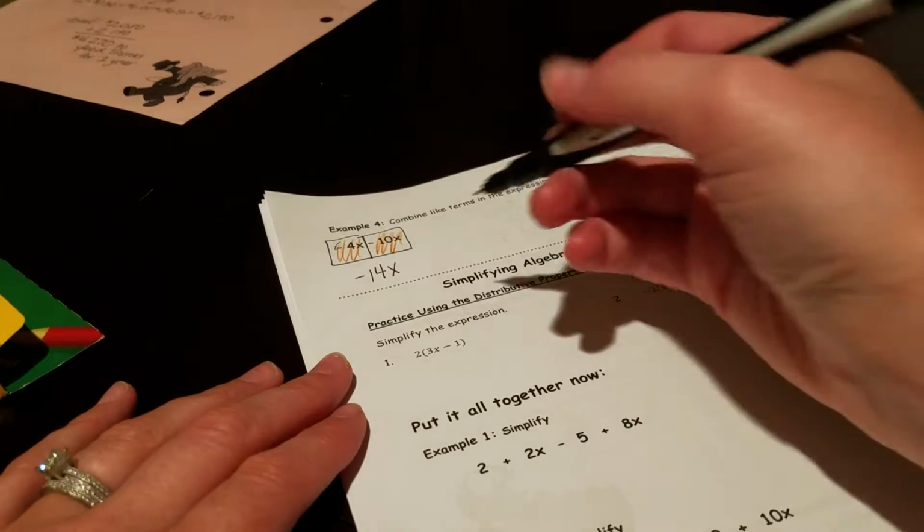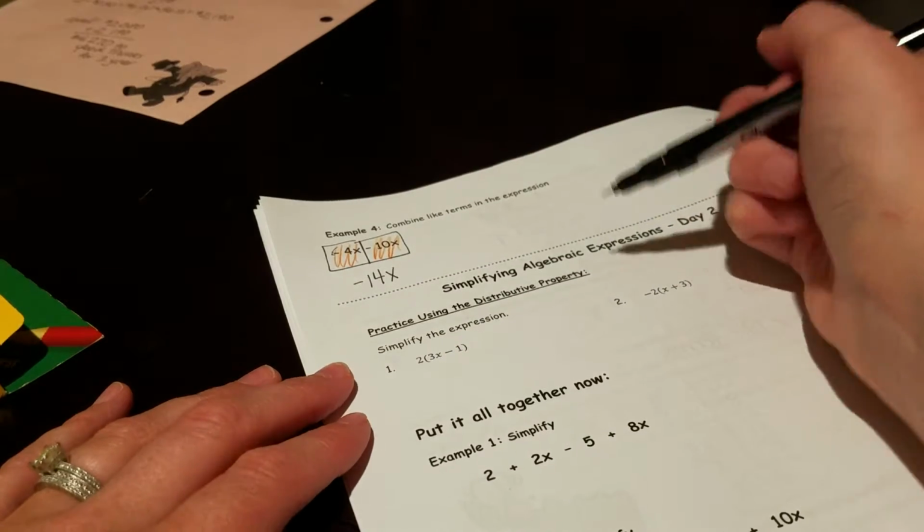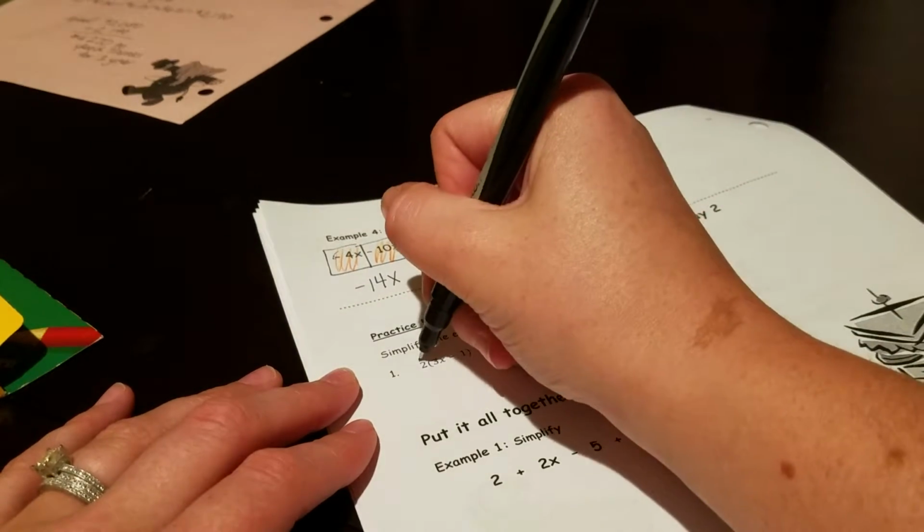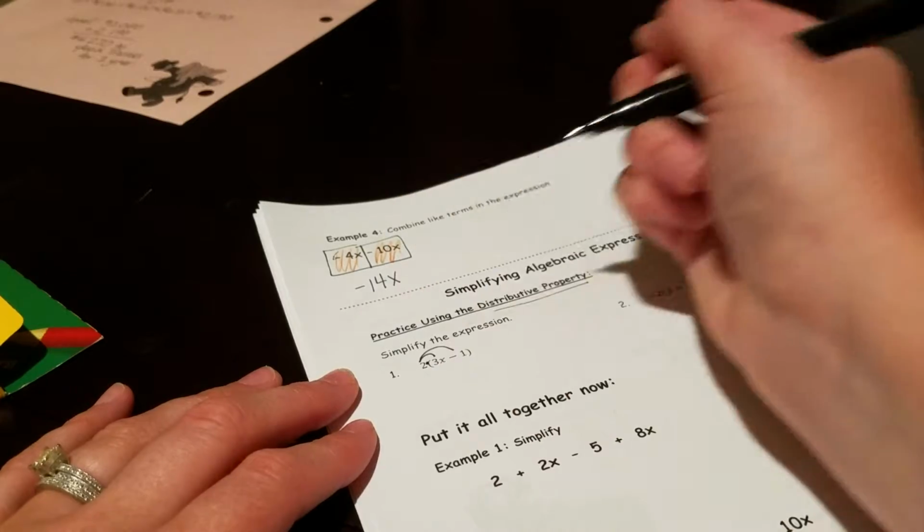This is simplifying algebraic expressions. This is the second part. So the first one says to simplify the expression using the distributive property. So we're going to be distributing and multiplying.